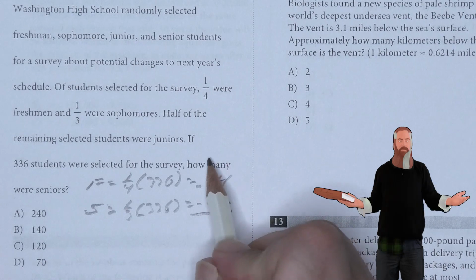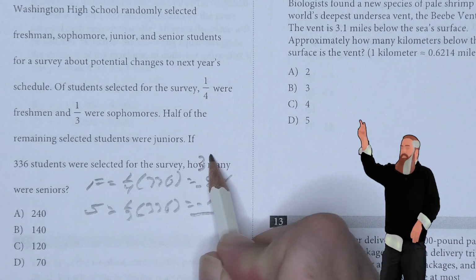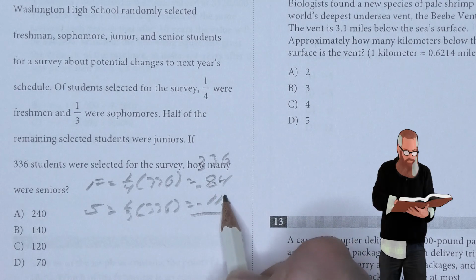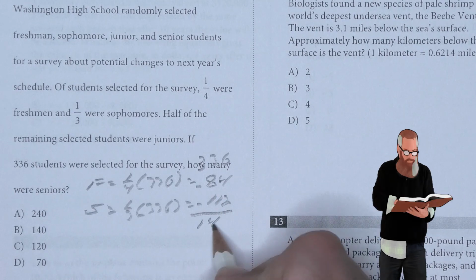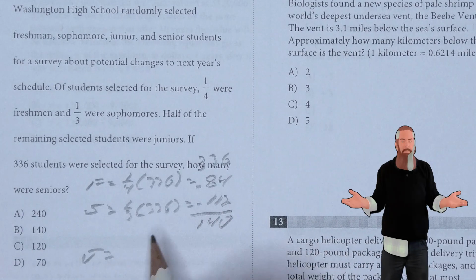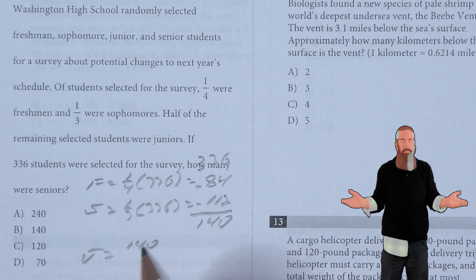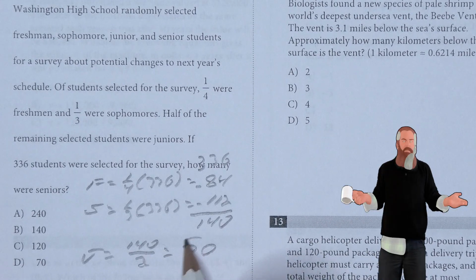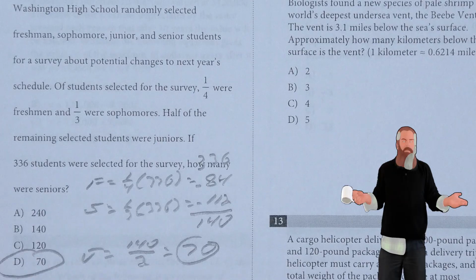Now, at this point, we want to figure out how many students are remaining in the survey. That means we're going to take the total number of survey students, which was 336, subtract 84, subtract 112, and we're going to wind up with 140 students remaining. Of that, for the juniors, the 140 students, half of them were juniors, so 70, meaning D is the answer.